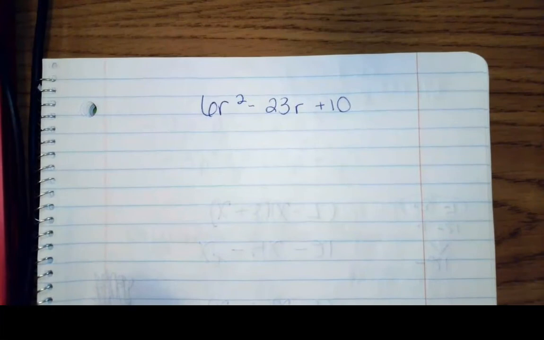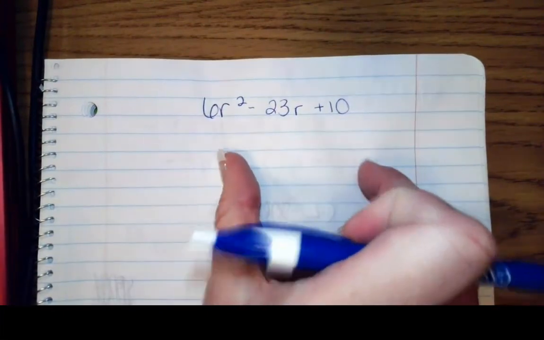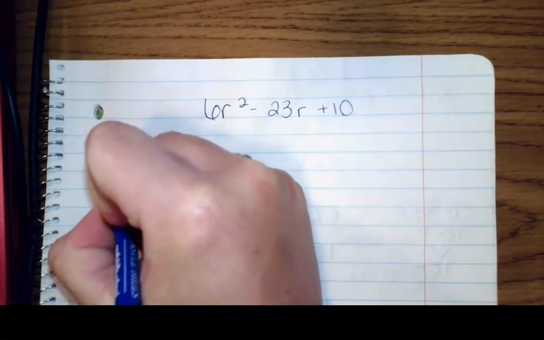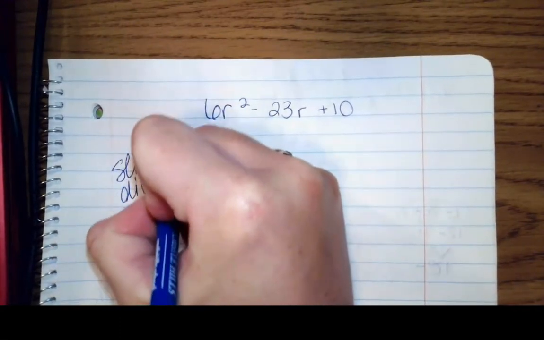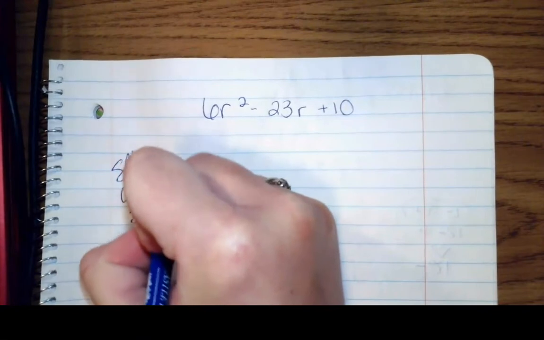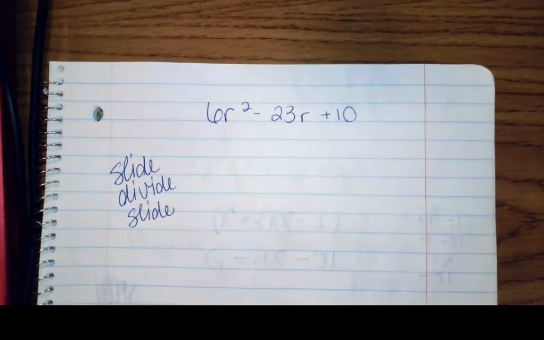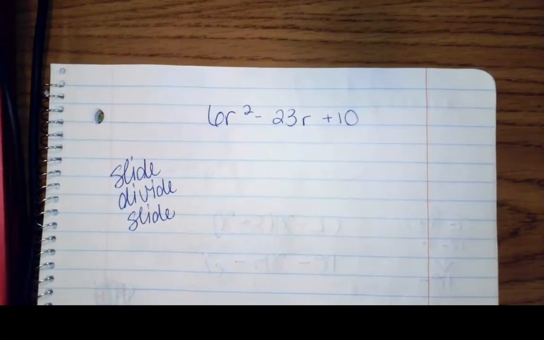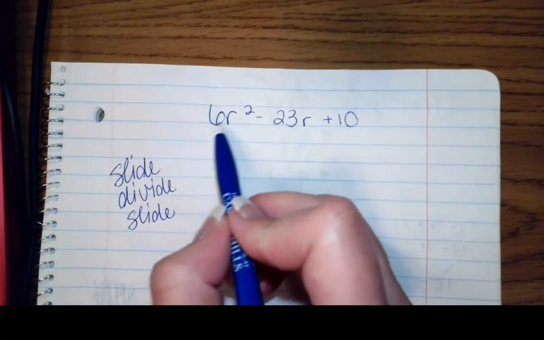So now I say, okay, is there a special case? Well, this is a trinomial. So what we're going to do is called slide, divide, slide. Okay, and when I do slide, divide, slide, what that's going to do is it's going to put me back in the scenario that I was in a while ago, but then I can fix it.